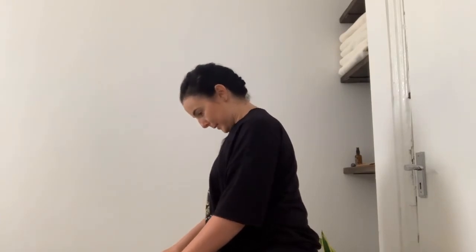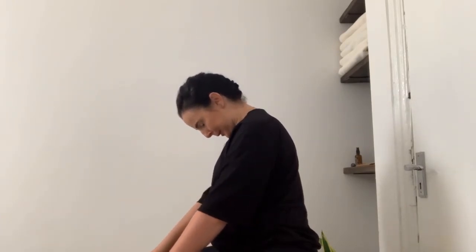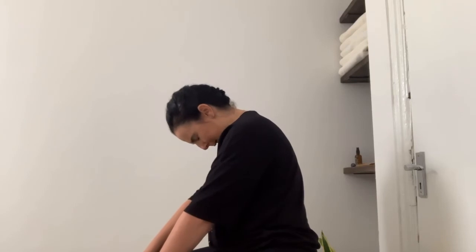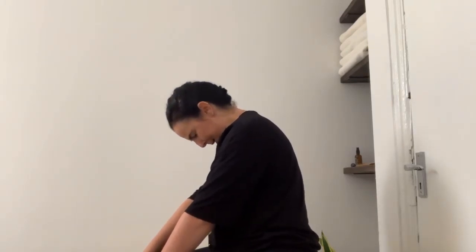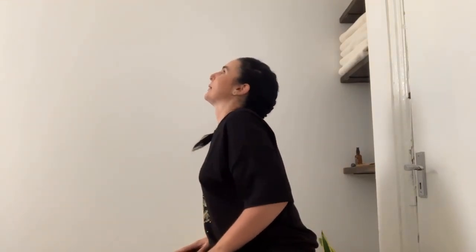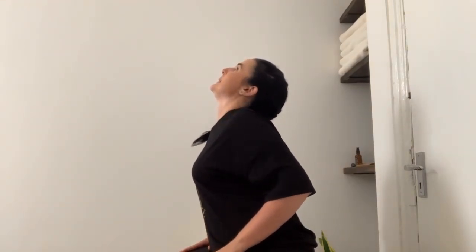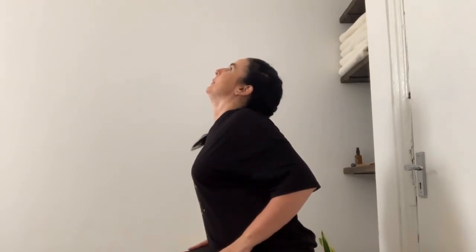So it starts off quite neutral. As we take a breath in, we slide the hands forward, tuck the chin, and really, as much as you can, come into this quite exaggerated movement. And then as you exhale, bring the elbows back, slide your hands back along your thighs, look up to the ceiling. Okay, so give that a go. Let me know how it goes.